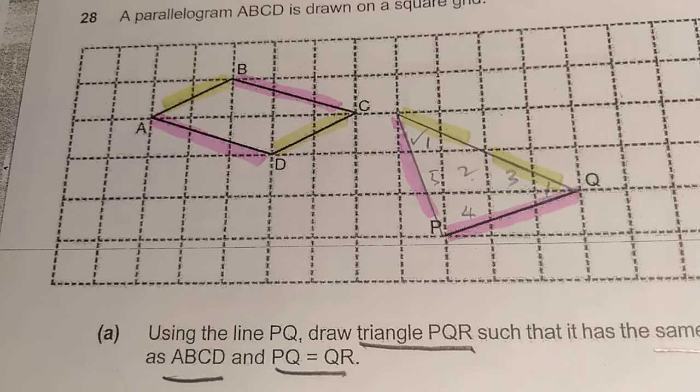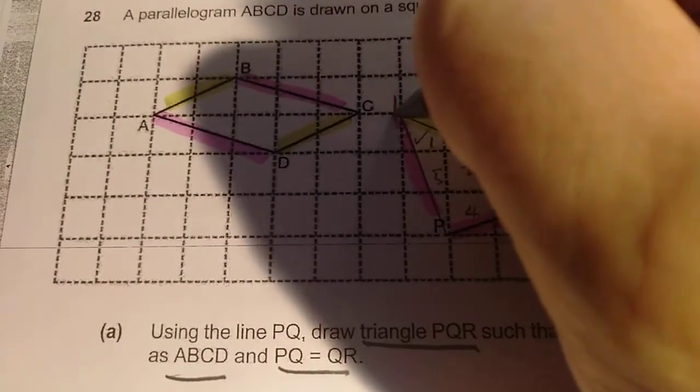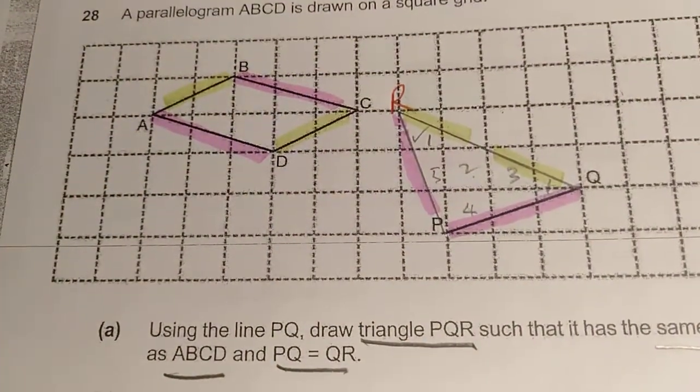There will be no alternative answer, there's just one answer. So I've highlighted it to show you, I've forgotten to do one thing. Can you tell what I have forgotten to do? I've forgotten to label the triangle with the point R here. Okay, that is also important.